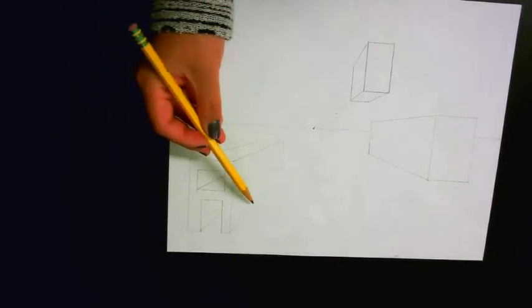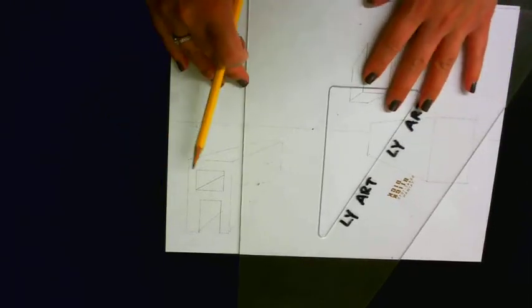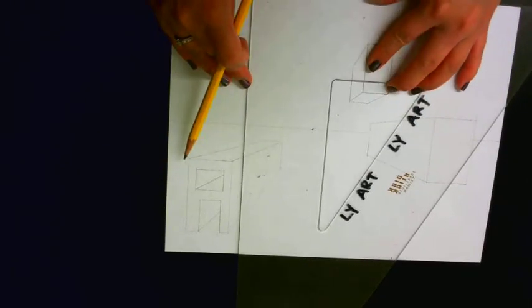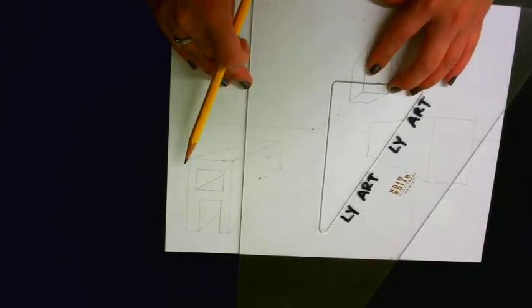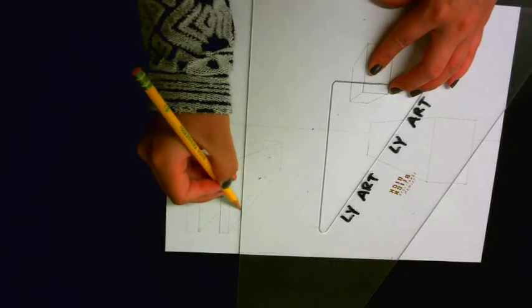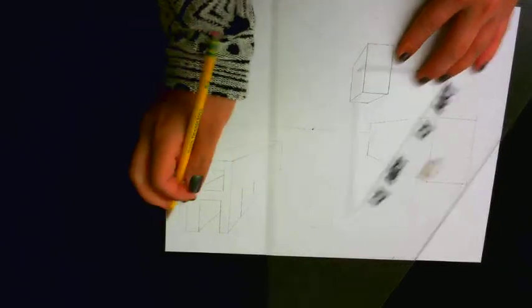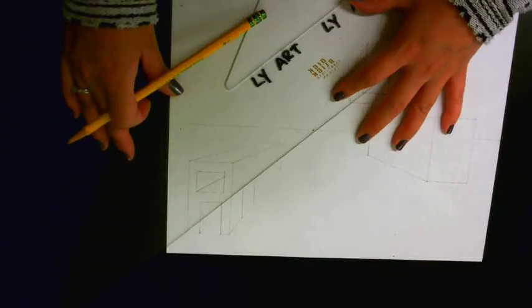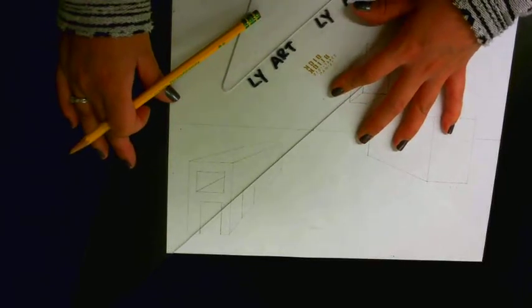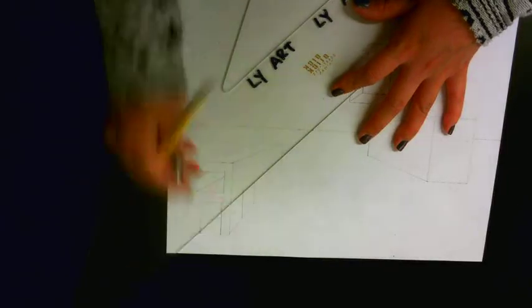The next thing that we're going to cover are side windows and side doors. So in order for us to do a side door, I'm going to do 2 vertical lines, and then here's the tricky part. I'm going to connect the top of my door to the vanishing point. So the top of my door is going to connect to my vanishing point.